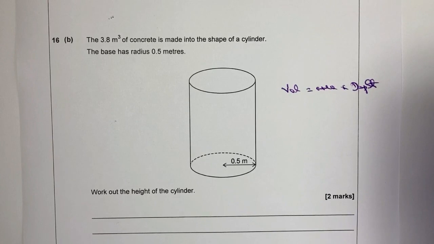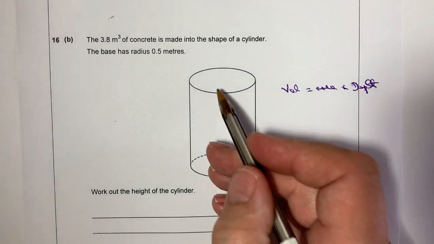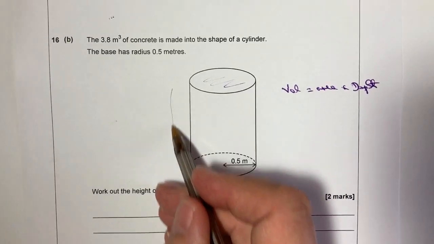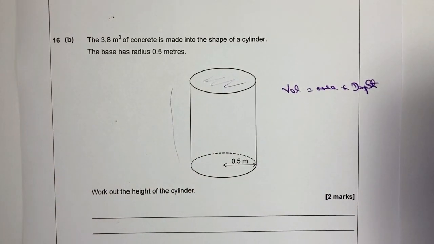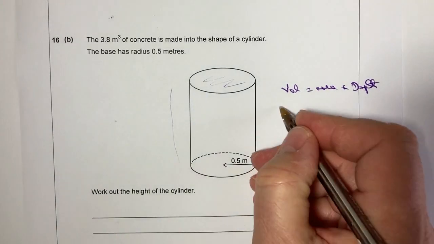Well, how do we work out the volume of a cylinder? We need to know the area of the circle multiplied by the height, and it's the height that we're looking to find. So let's put some numbers into this formula. The volume we know is 3.8.